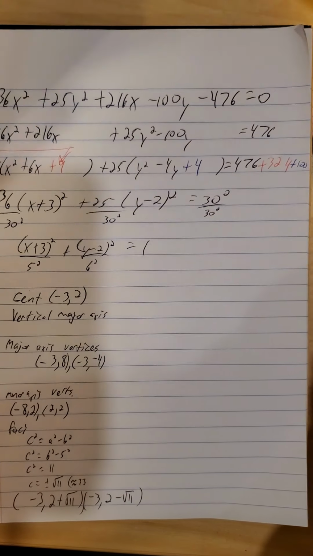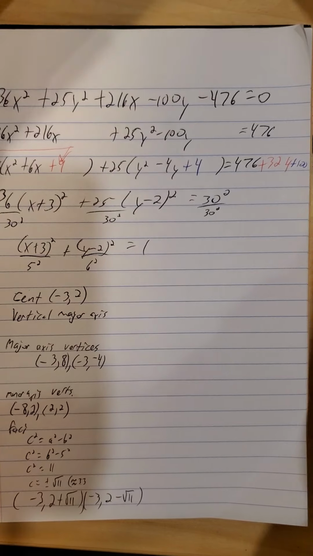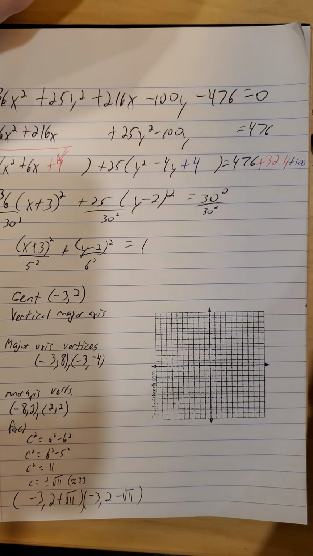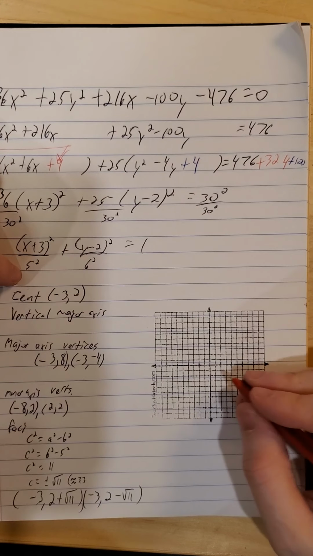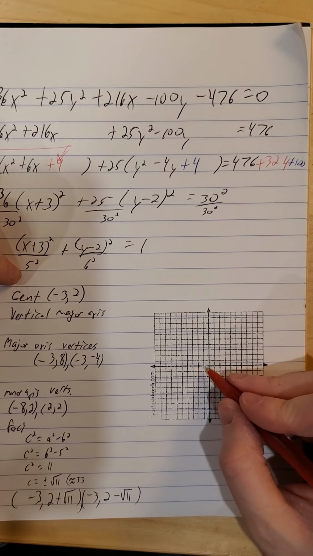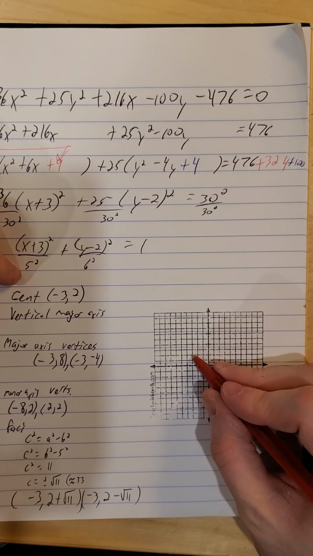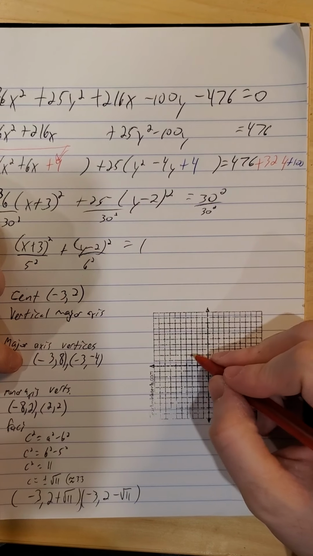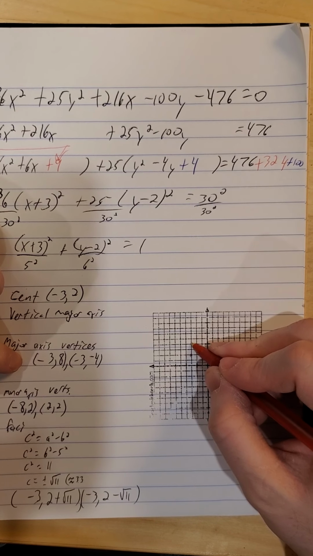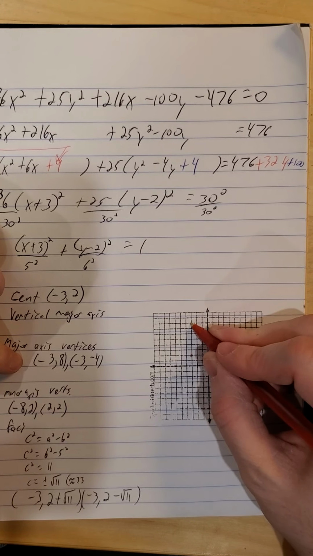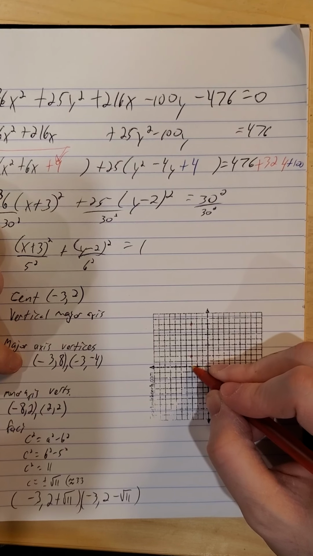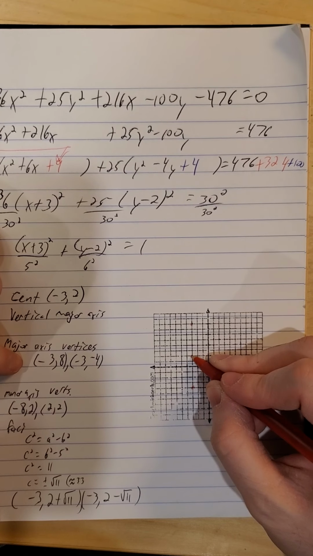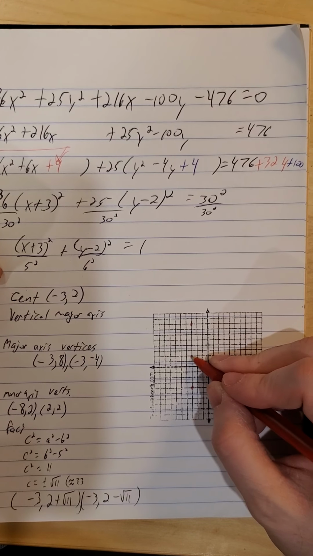So that should be enough to make a nice pretty sketch. So our center is at -3, 2. And we'll go up and down 6 from the center. From the center, left and right 5.